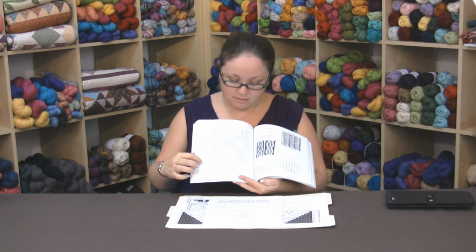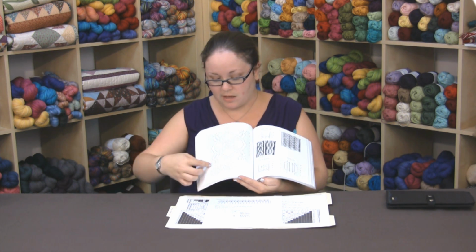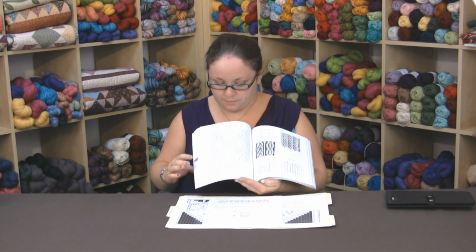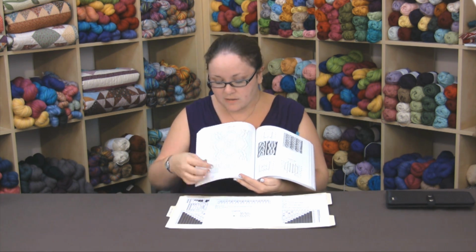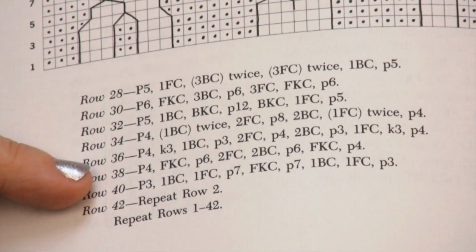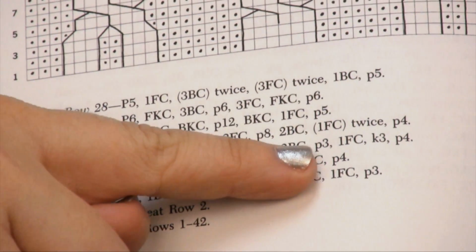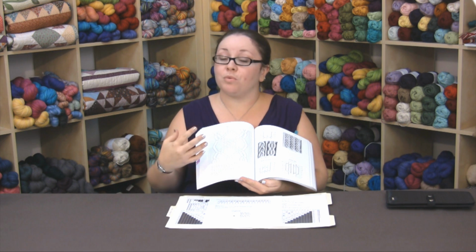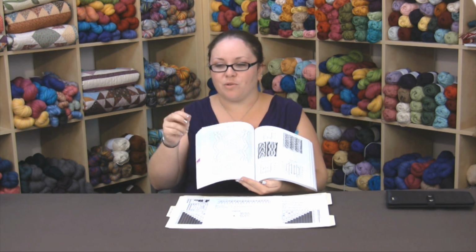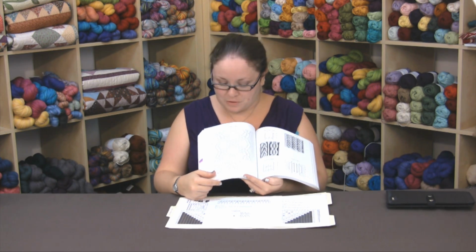As you can see, it takes up a little bit less space than the typing. So charts are definitely a space-saving mechanism. And it's very easily seen what you're doing. So when you see something like row 36 here, P4, K3, 1BC, P3, 2FC, that can kind of get a little bit tedious. And if you, like me, have trouble reading all those things in order and tend to get them backwards, it can be doubly so.